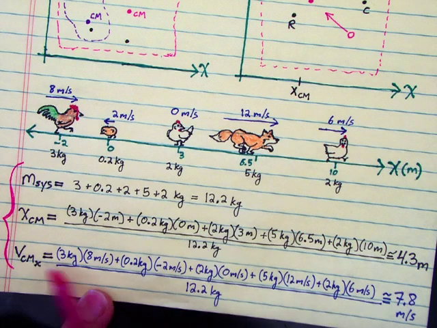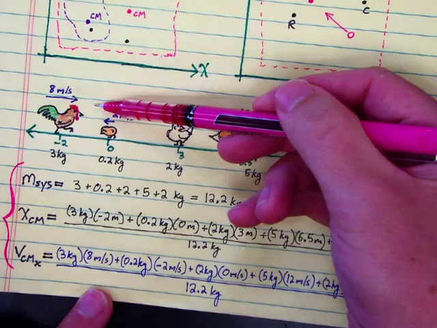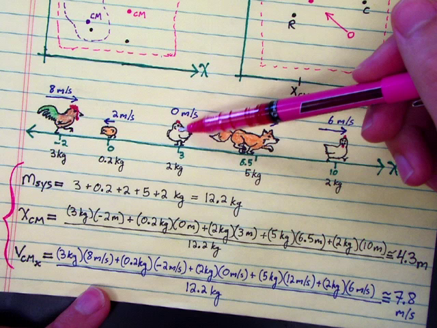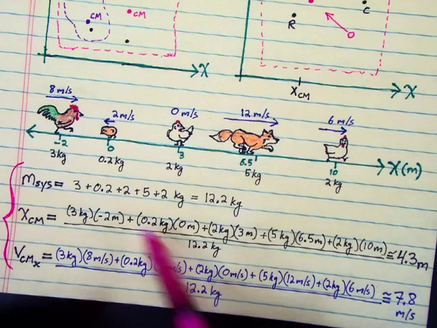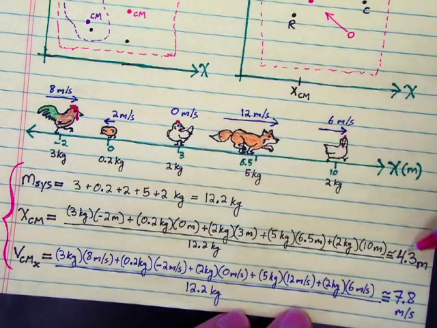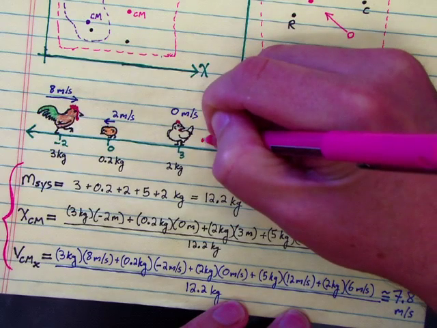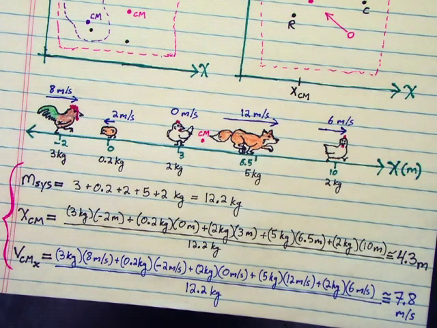And then in this equation, the velocity of the chick is -2 meters per second, since it's moving to the left. -2 meters per second for the chick. This hen is at rest, so 0 meters per second for the hen right there. It looks like our center of mass of the whole system at 4.3 meters is right about there, which looks pretty correct to the eyeball for this collection of beasts.